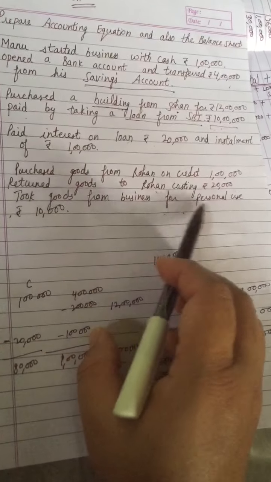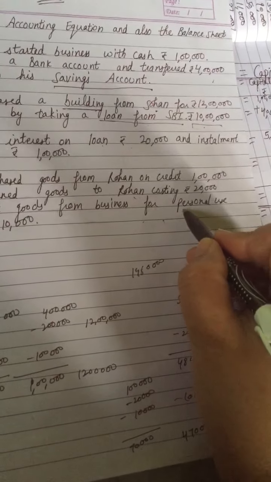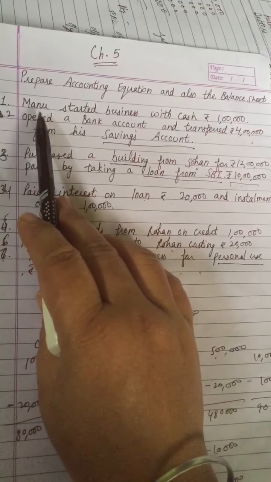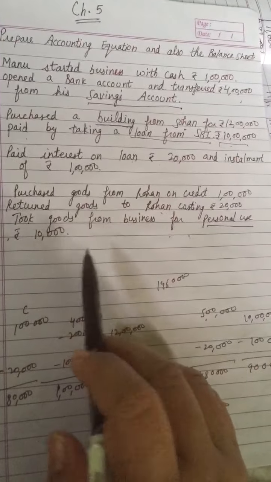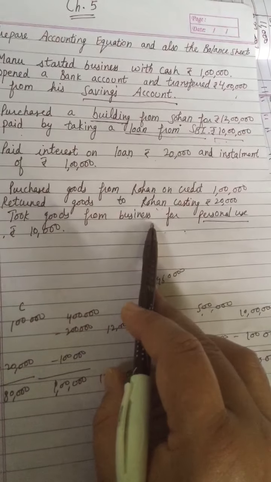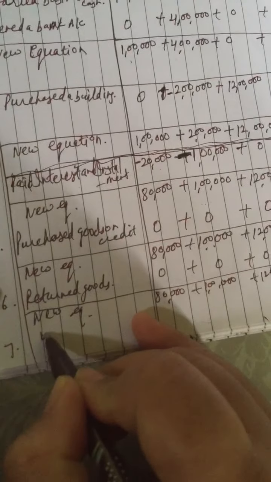took goods from business for personal use. So in this question, the proprietor is Manu, and he had taken goods of rupees 20,000 from the business for personal use, so it is also his drawings.